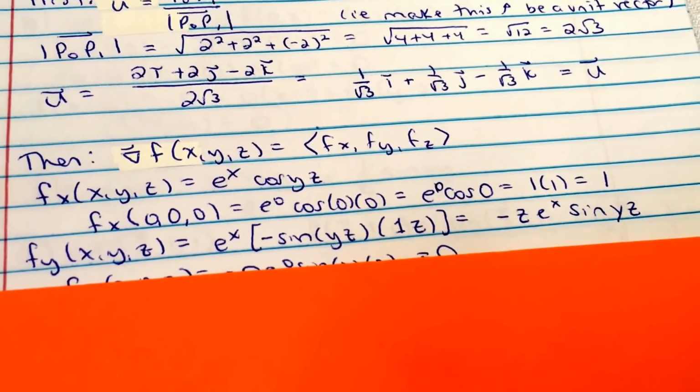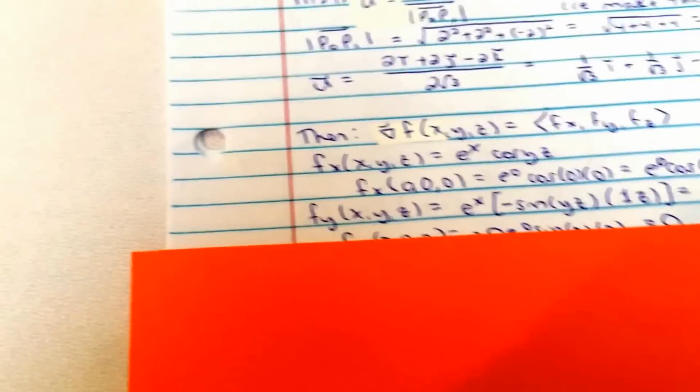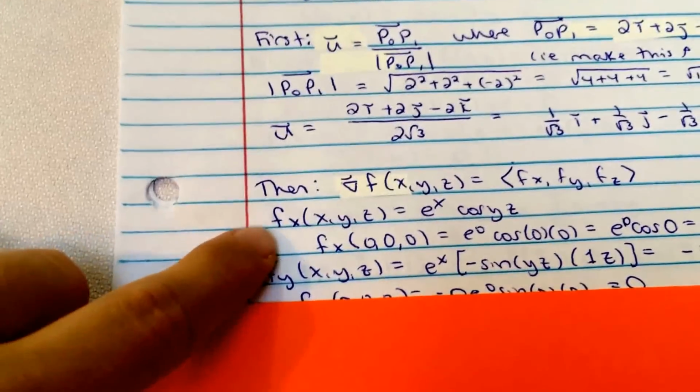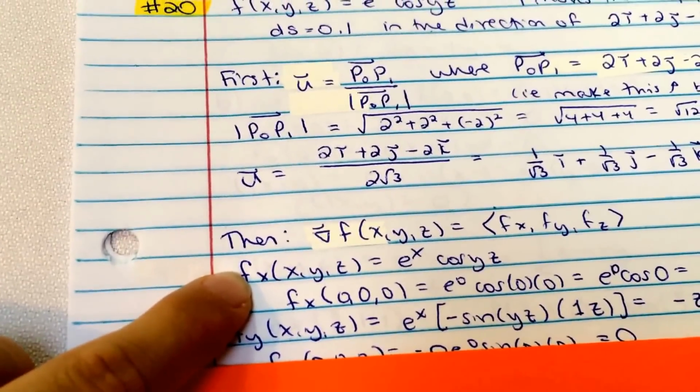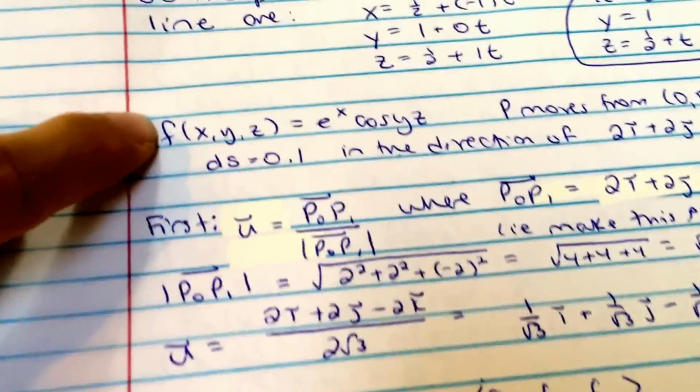What in the world did I do? Oh, I didn't actually write... Oh, I see what I did. I did do it. I didn't write the function. That was my partial derivative. I thought I was rewriting the function. Sorry. That first derivative is the same thing as the original function. So, okay, I figured that.